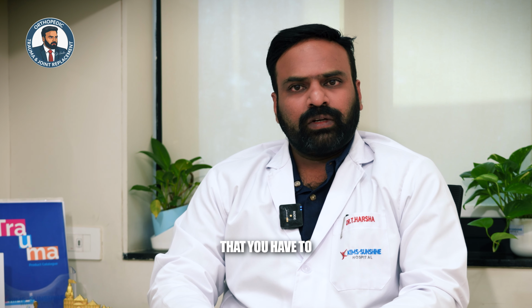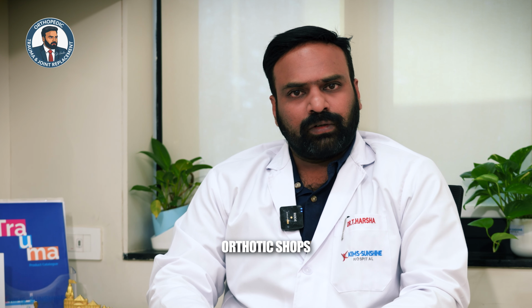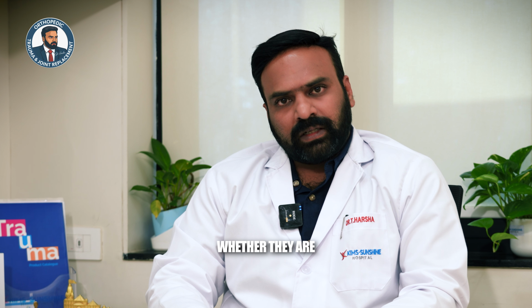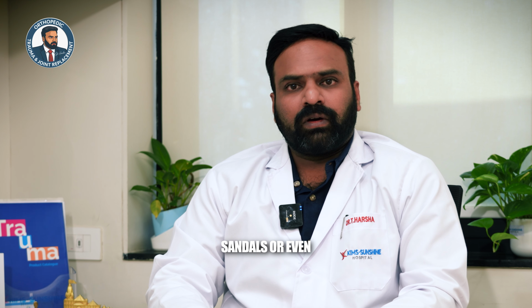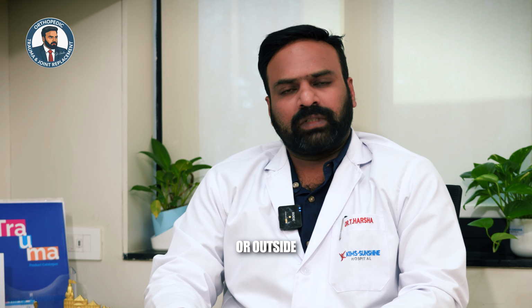Precautions, first thing is that you have to change your footwear. You are supposed to use UCBL footwear or gel foam footwear, and you can go to any prosthetic or orthopedic shops where they'll make you customized footwear, or you can buy it ready-made also. Whether they are slippers, sandals, or even insoles for your shoes, you have to wear them whenever you're walking, whether inside the house or outside the house.